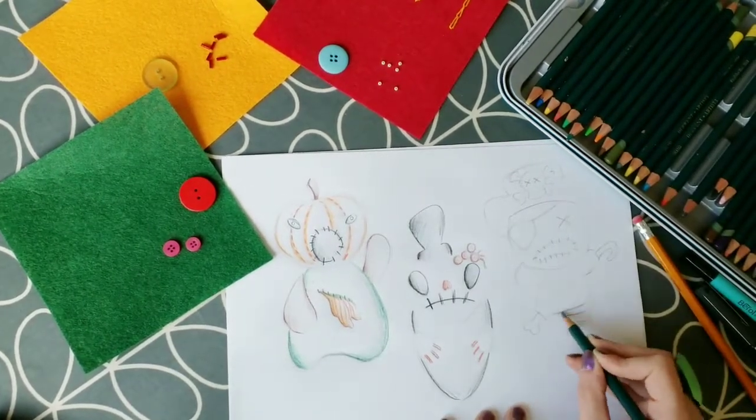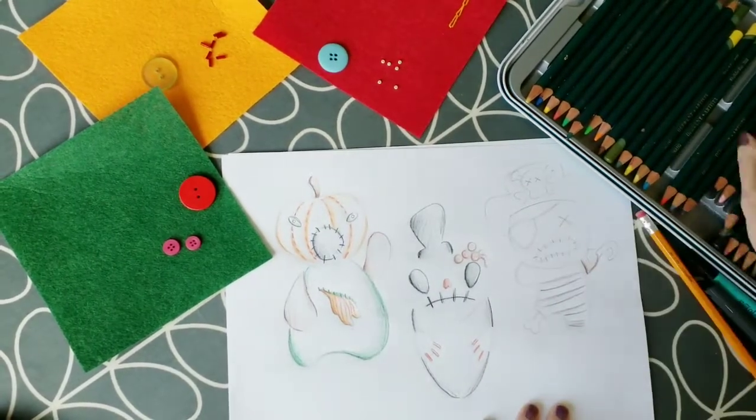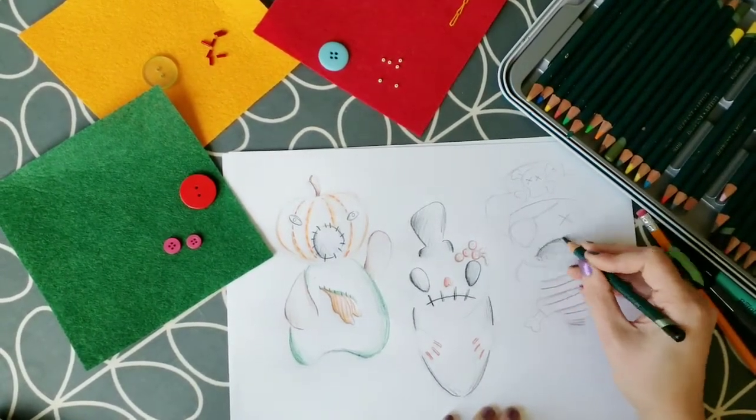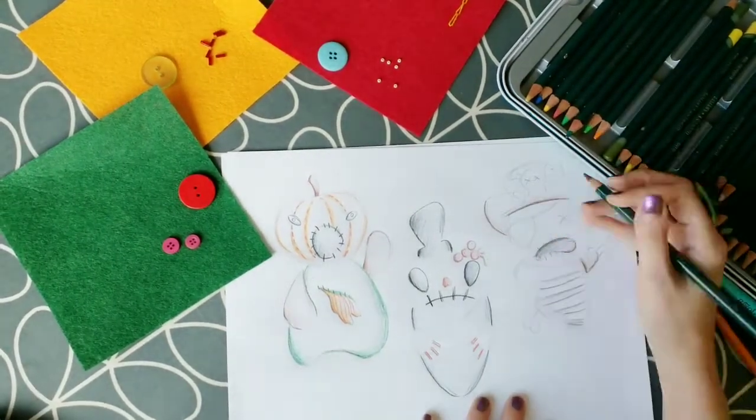You might find as well that when you're designing, you like certain elements from one of your design ideas but other elements from another design idea, and what you could do is just merge your 2 ideas together so you've developed your design on.